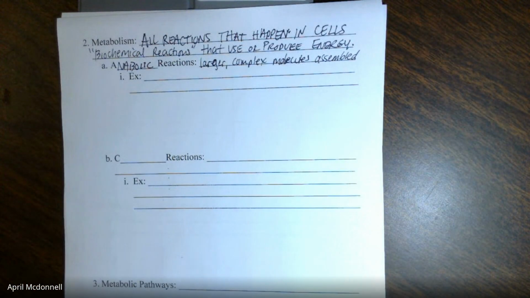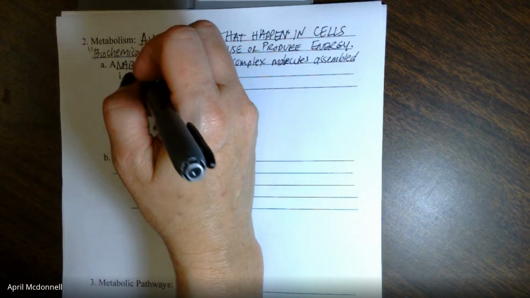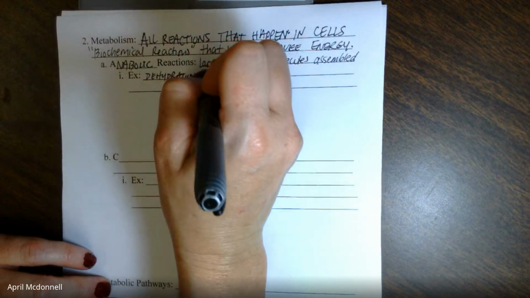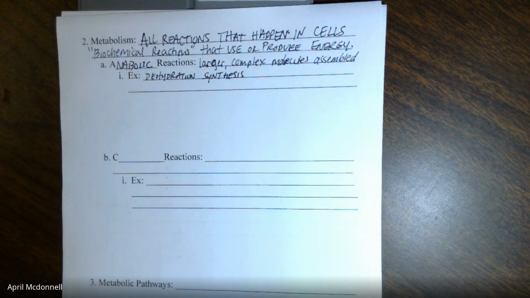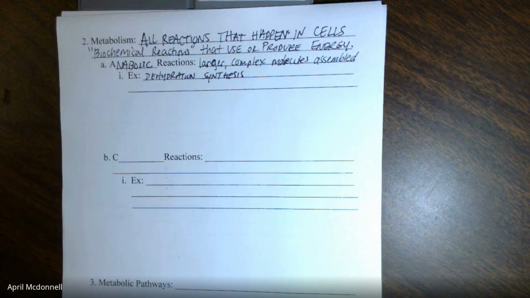An example of an anabolic reaction that we have discussed previously is dehydration synthesis. Dehydration synthesis refers to a specific type of reaction in which the larger complex molecule that is assembled is an organic molecule. An example of dehydration synthesis would be building proteins or building DNA or building complex carbs.